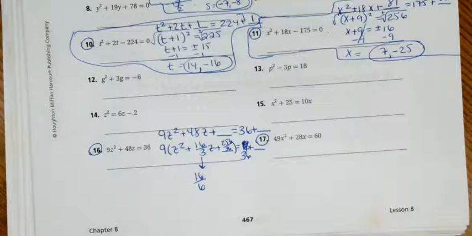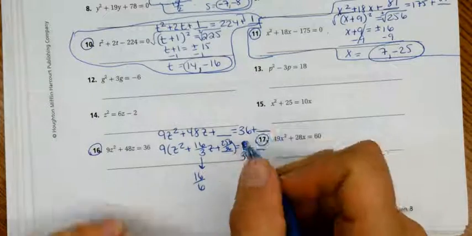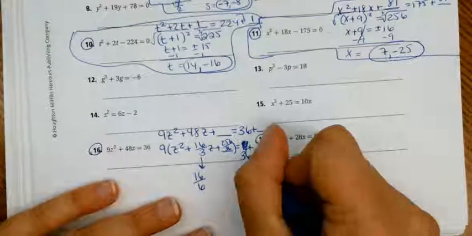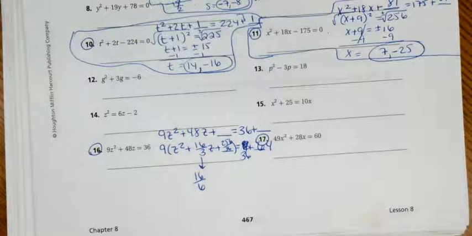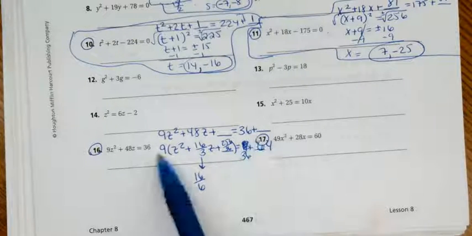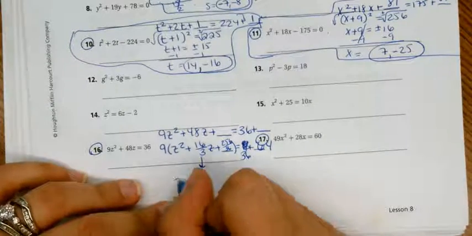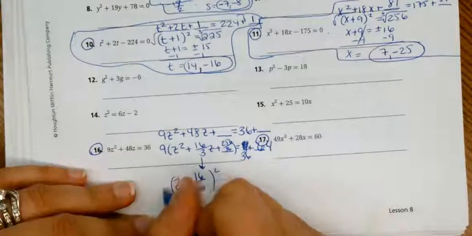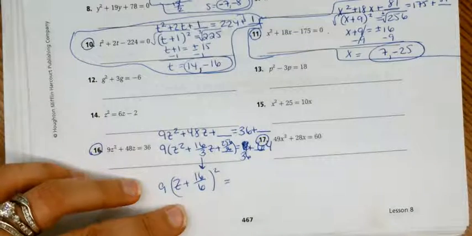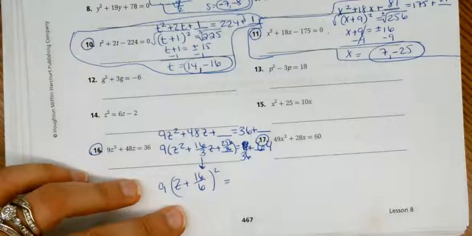However it works, that is 64. 256 over 36 times 9 is 64, right? 36 plus 64 is 100.